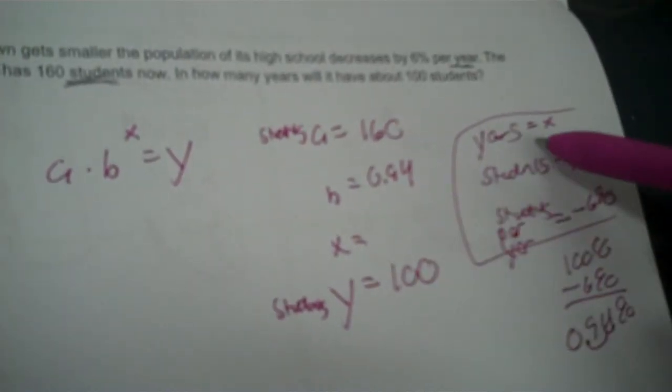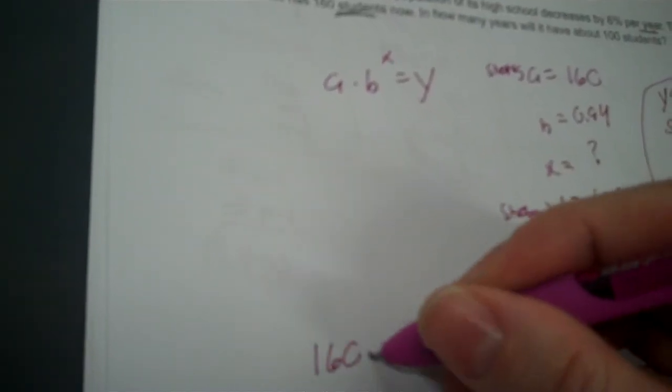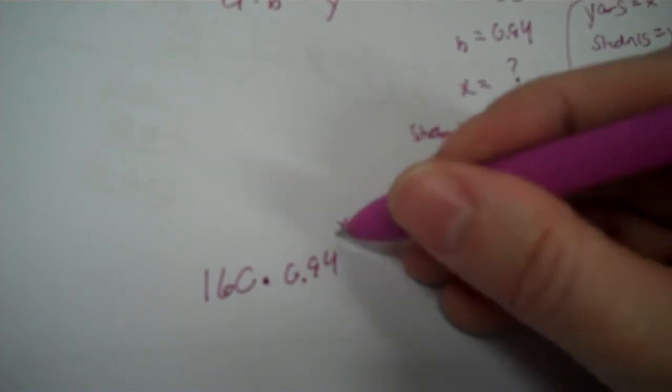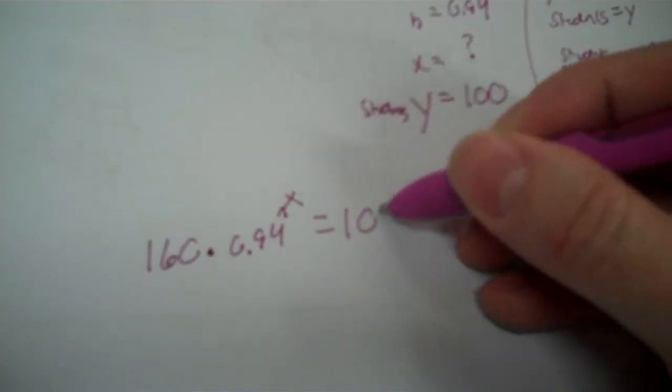Now, X is the years. Now, we don't have that because that's what we're trying to figure out. So, question mark. So, A is 160. Then B is going to be the 0.94. X we don't have, so I put a power, the symbol there, equals 100.